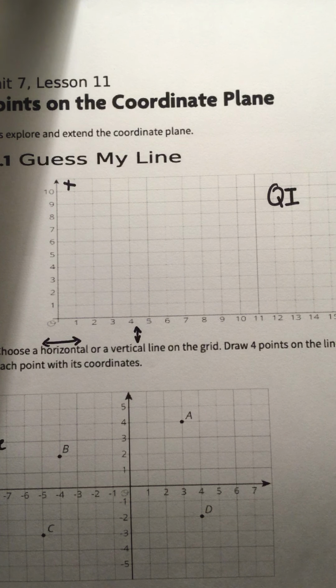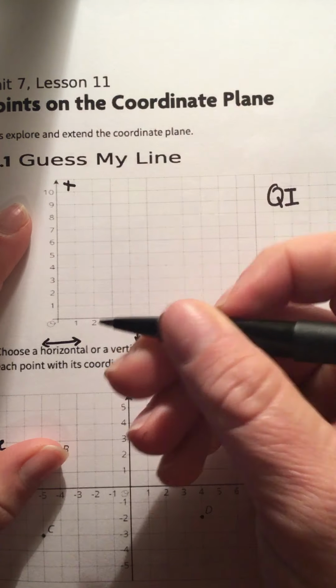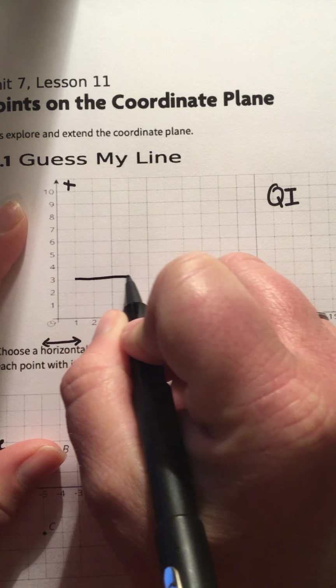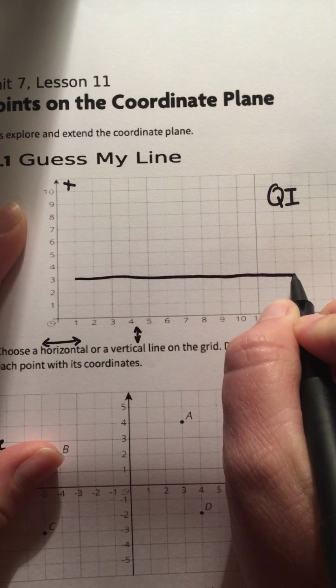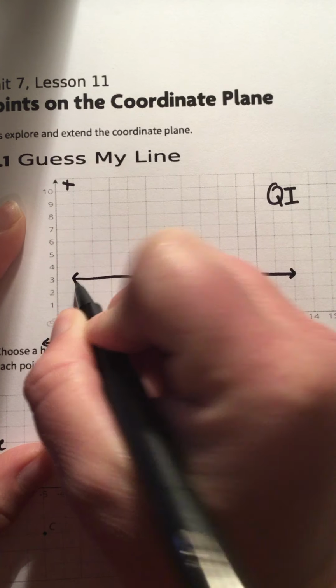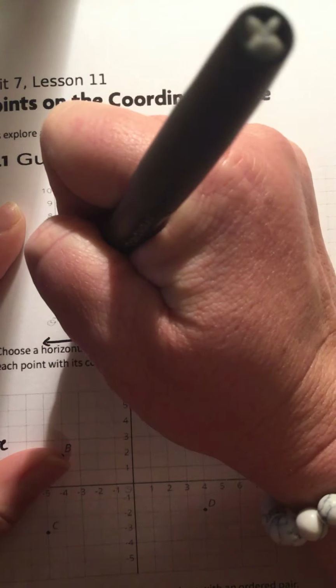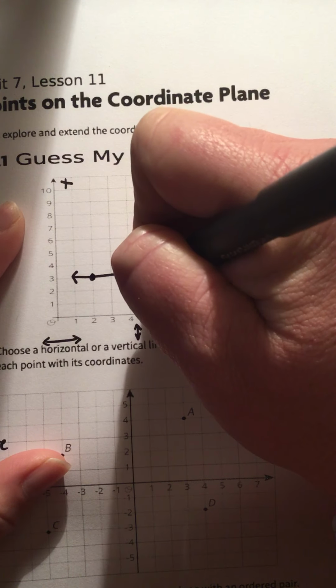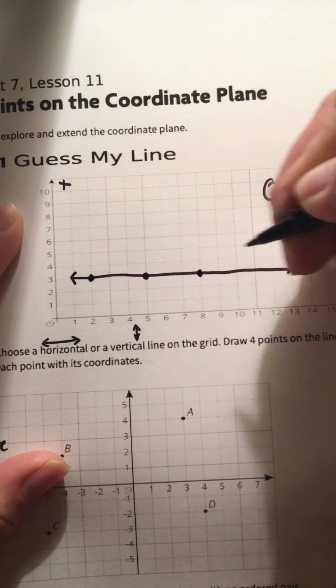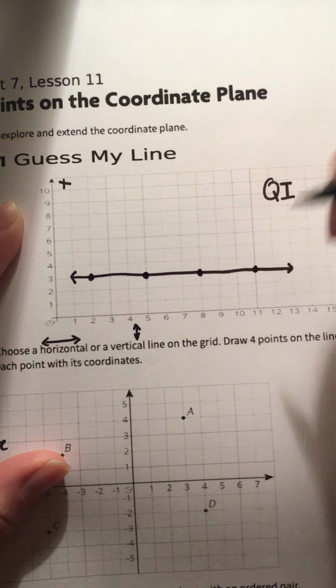Okay, so let's go ahead, and this is not the only answer. This question actually has a number of answers, but if you picked a horizontal one, I'm just going to pick 4 points on it. So I'm going to put a point here, a point here, a point here, and a point here. So the coordinates, we always do x first. So this always comes first, and then this comes second.